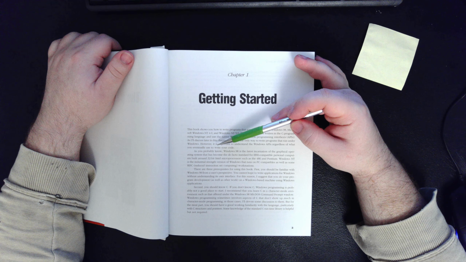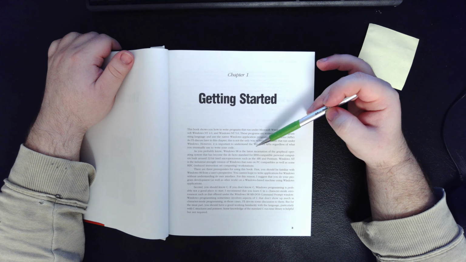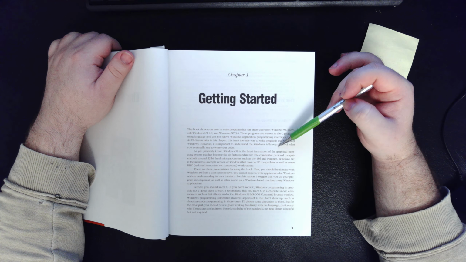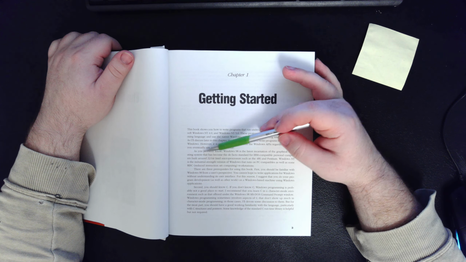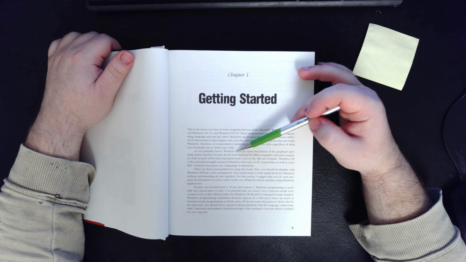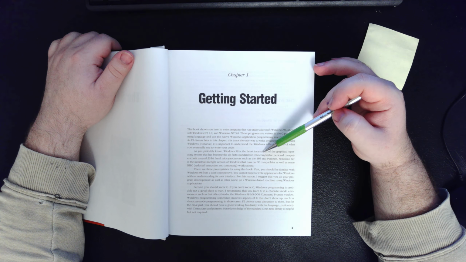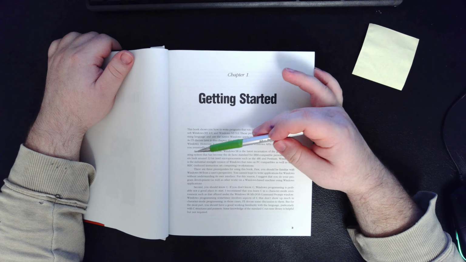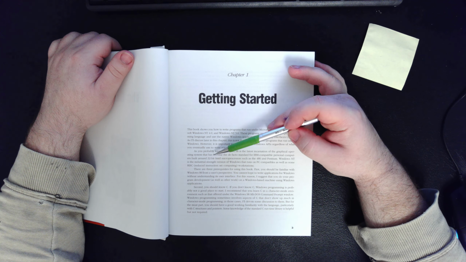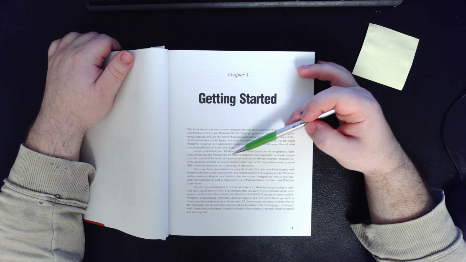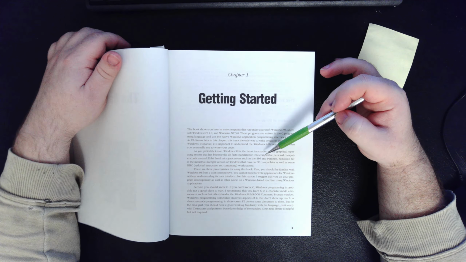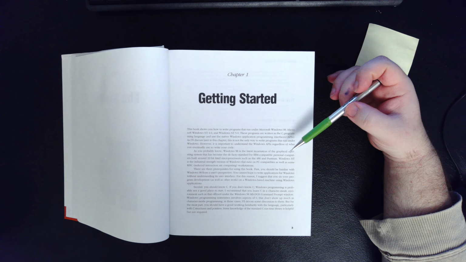As you probably know, Windows 98 is the latest incarnation of the graphical operating system that has become the de facto standard for IBM-compatible personal computers built around 32-bit Intel microprocessors such as the 486 and Pentium.